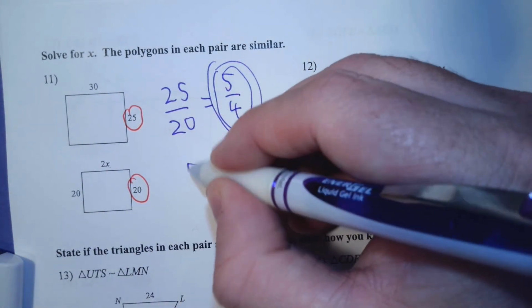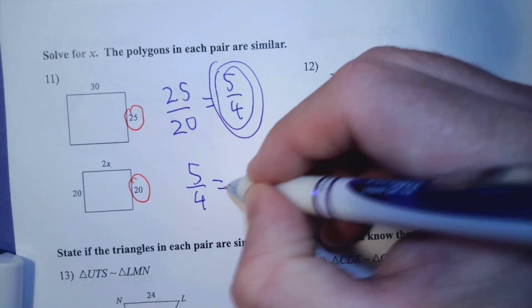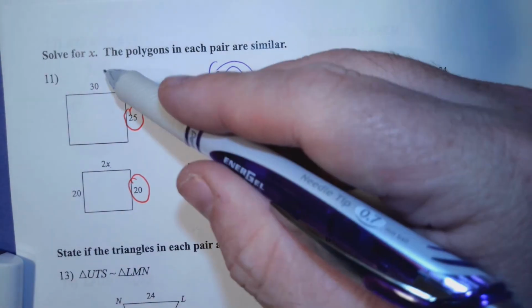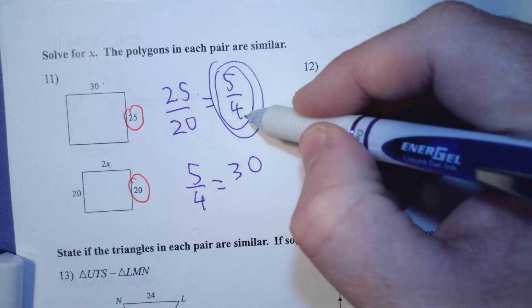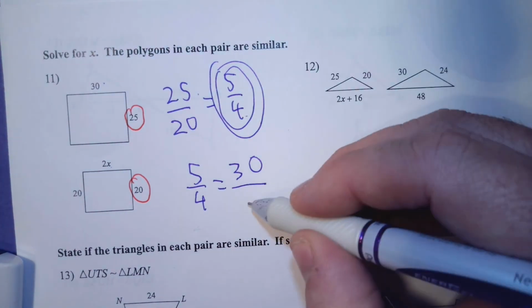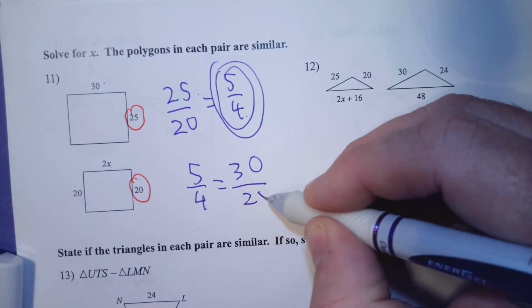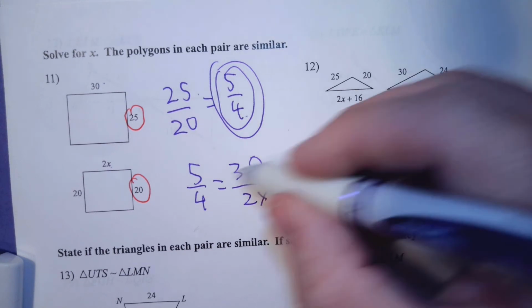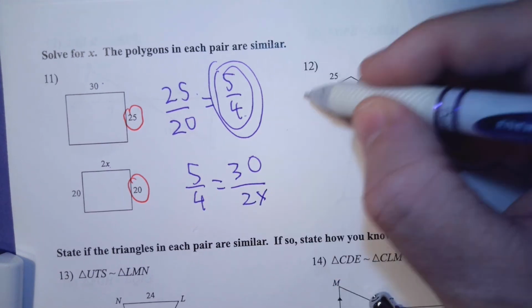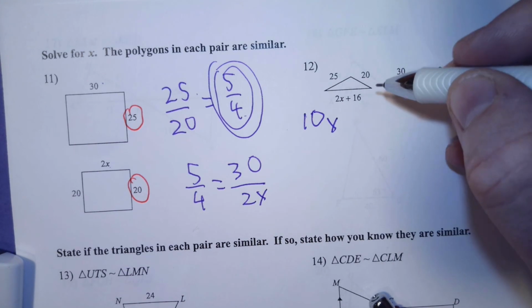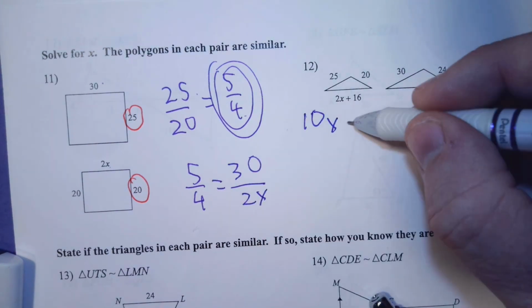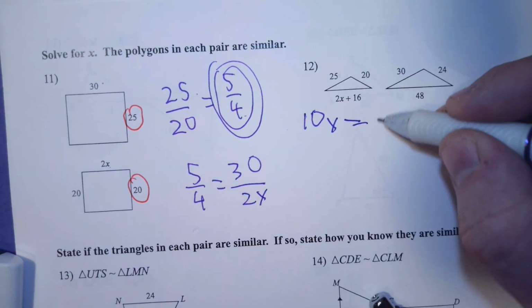Okay, so 5/4 is going to equal, well, 5 goes with the top one, 4 goes with the bottom one, and you just cross multiply. So when you cross multiply this would end up being 10x equals 120.